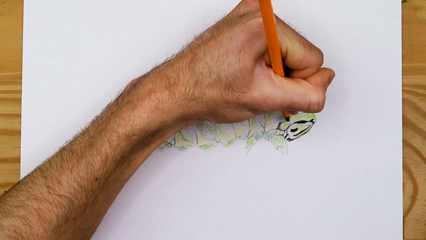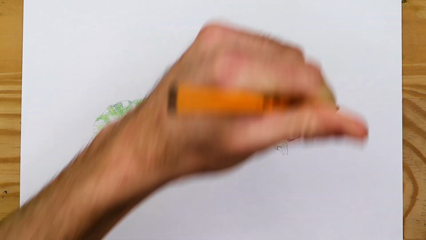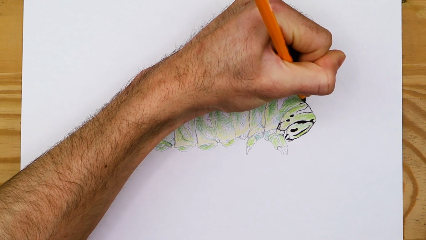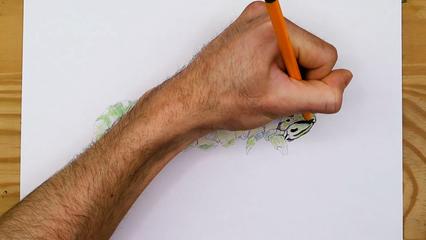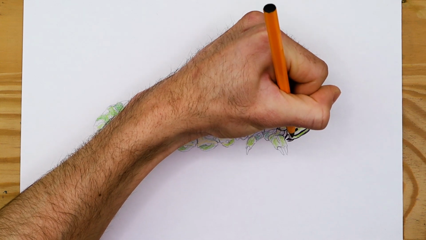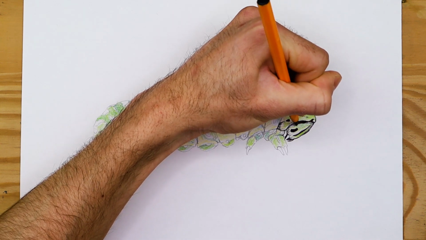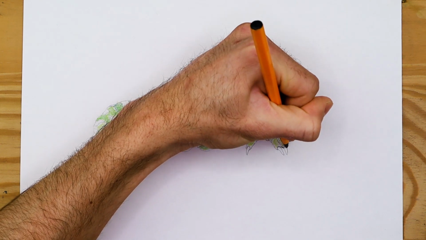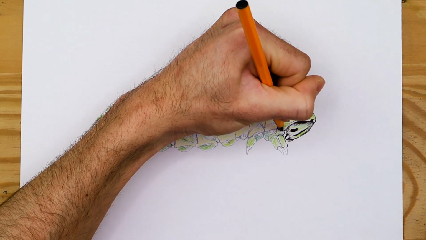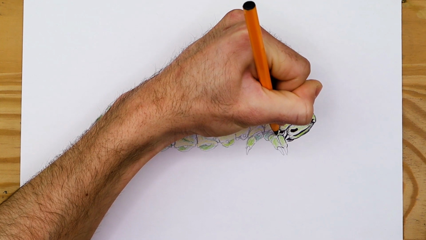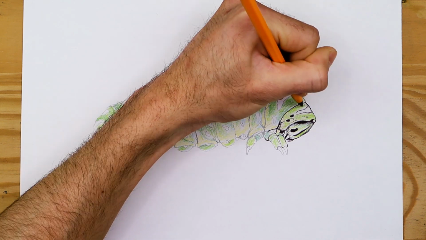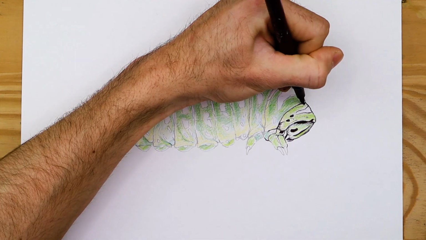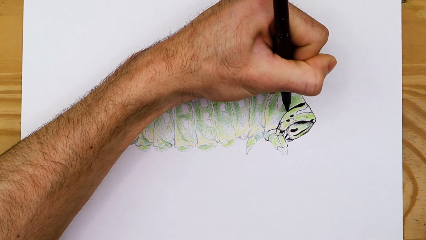So go through each segment one at a time as we add black to the patterns, with little blobs of orange as well, and some shading to give the caterpillar more dimension. So you do want to make sure you go through each segment with attention to detail. The orange blobs can be placed quite sporadically in each segment, so you don't necessarily need to worry about keeping this placement very consistent of those little orange blobs. They can be quite sporadic and random.